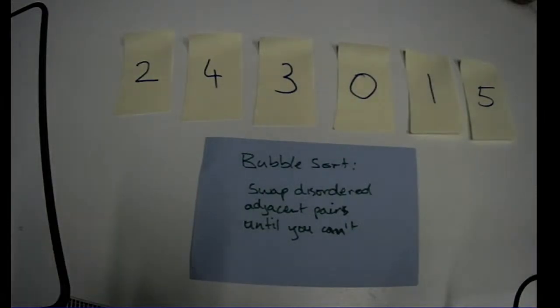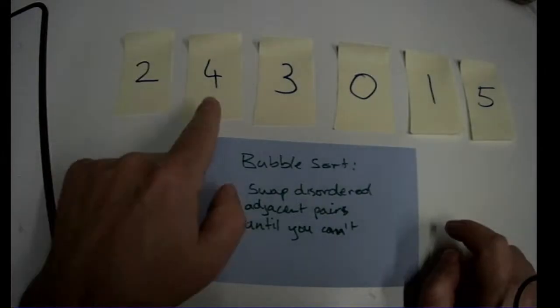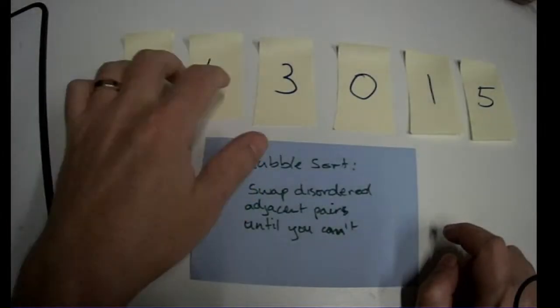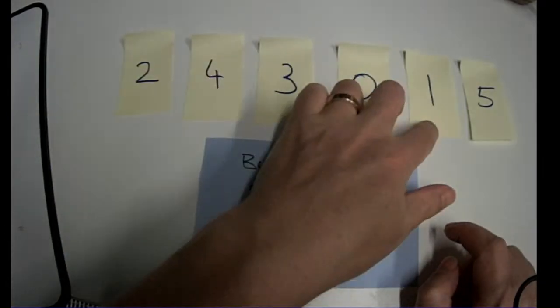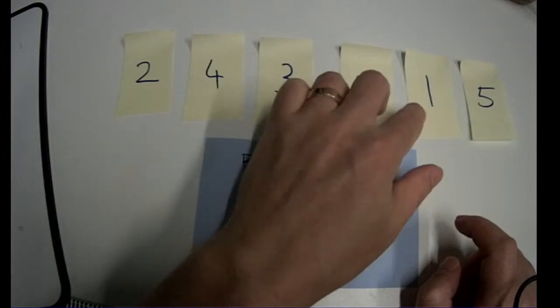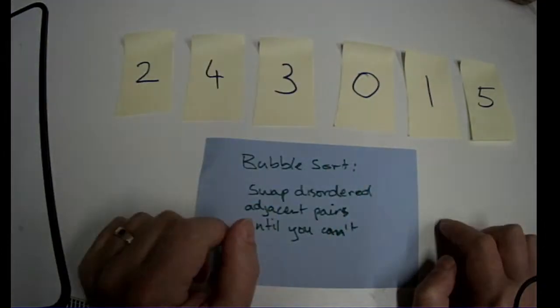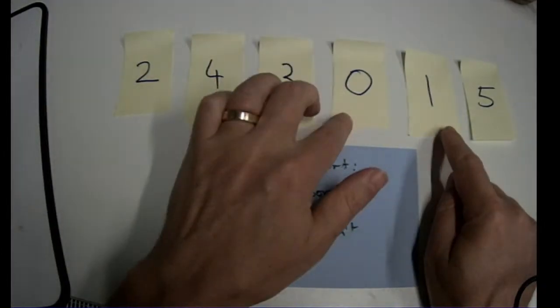The way that bubble sort works is that it just progresses along the array a pair at a time. If they're in order, so if the one to the left is less than the one to the right, then everything's okay. It works fine.